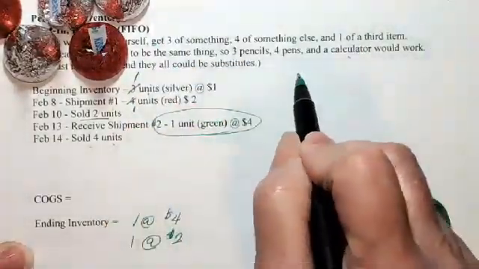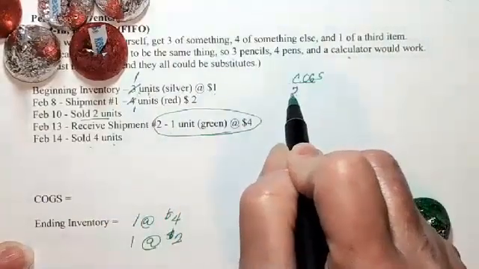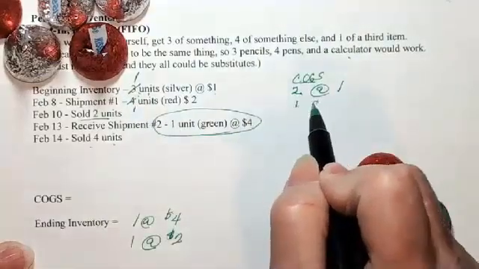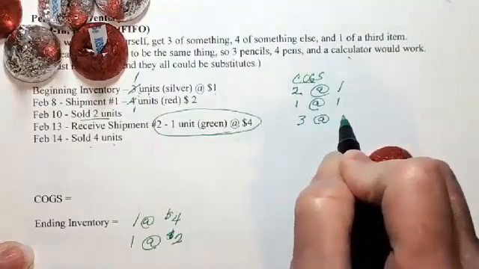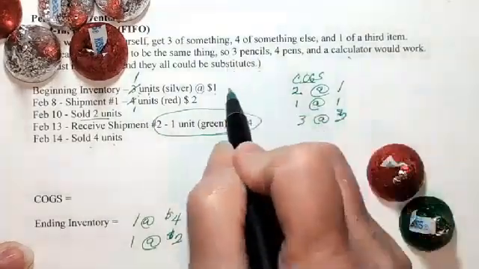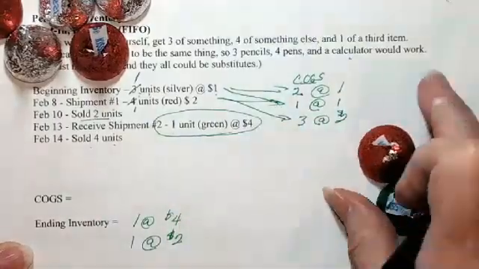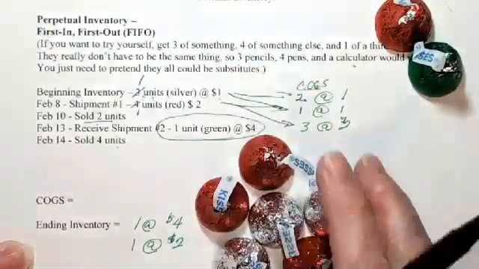I put a little thing here. I sold 2 of these in the first one. Then I sold 1 of these at $1, and then these 3 at $2. If I kind of look at these, just to double check myself, this is my other batch here.